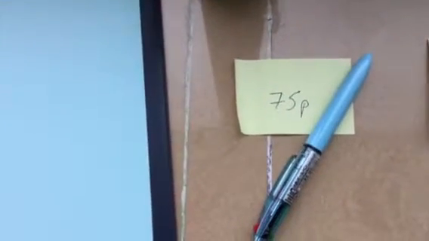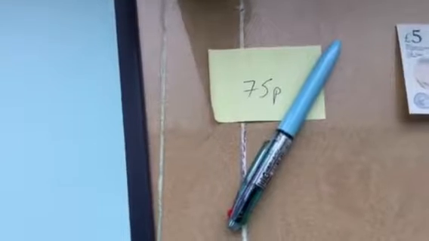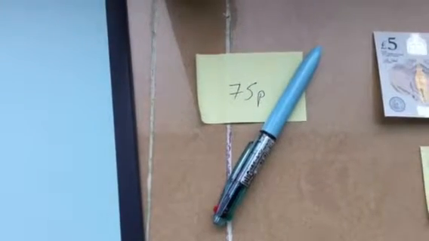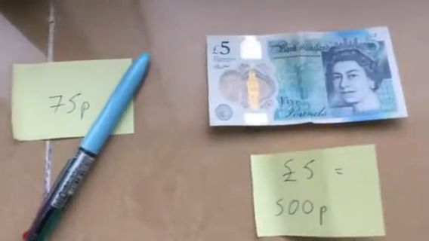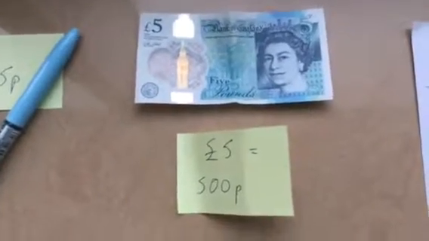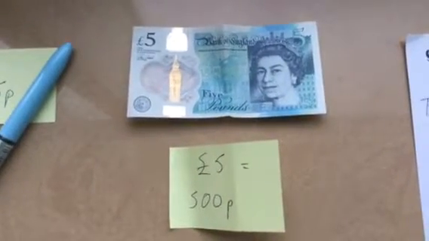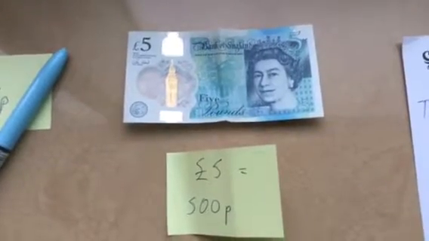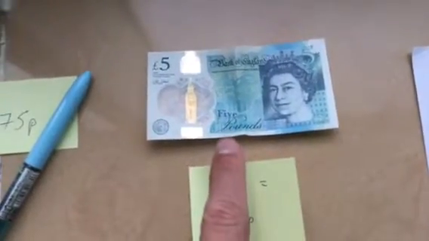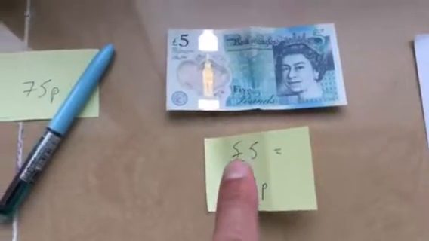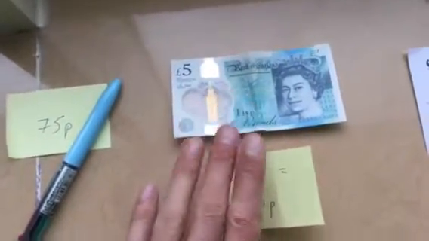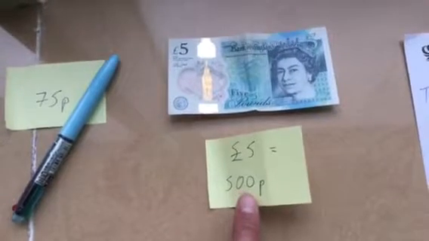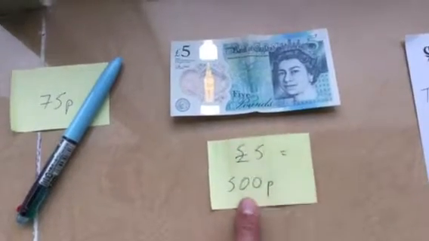Now, I also need to buy a pen, and my pen right there is 75p. Okay? And what am I going to spend it with? Well, it said that I have £5. And here is my money, £5, with the Queen of the United Kingdom there, shining resplendently, and we've got Big Ben as well. So this is a £5 note. And this £5 is the value of 500 pennies. 500 pence.